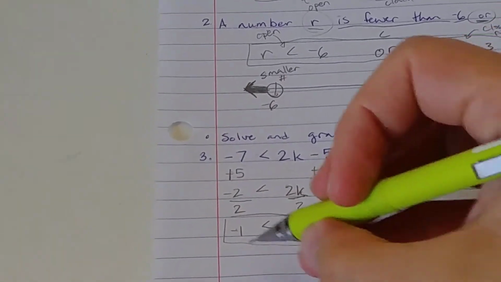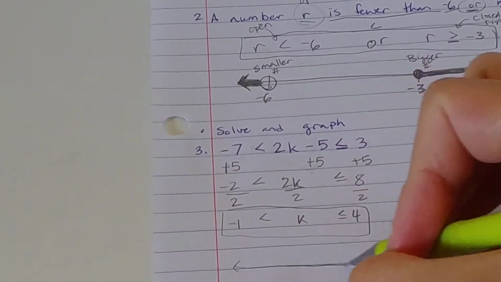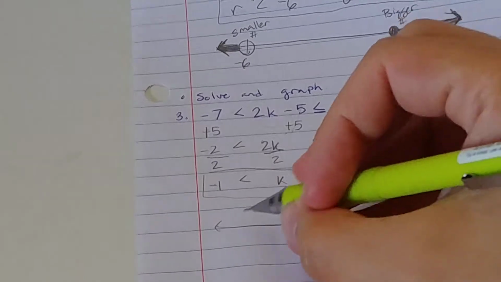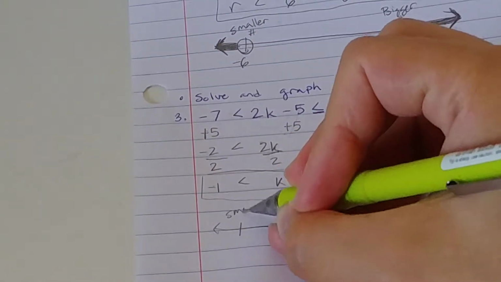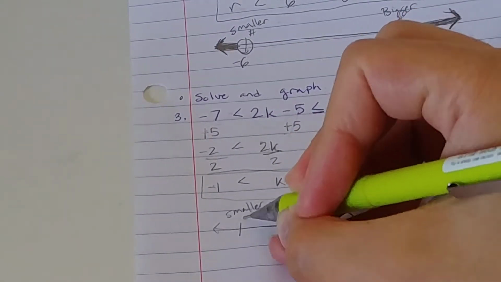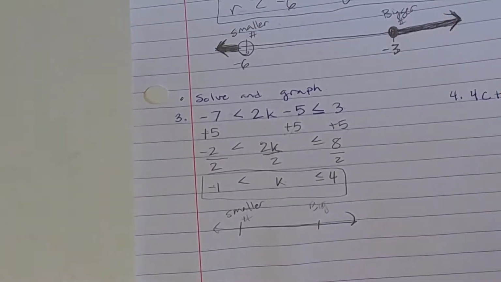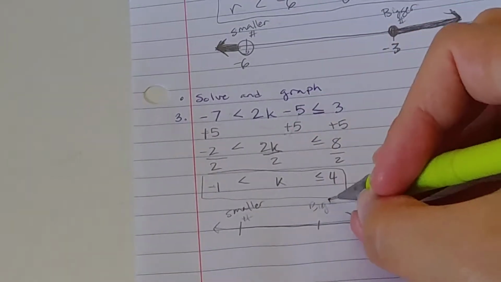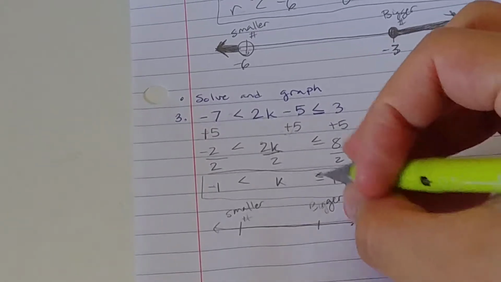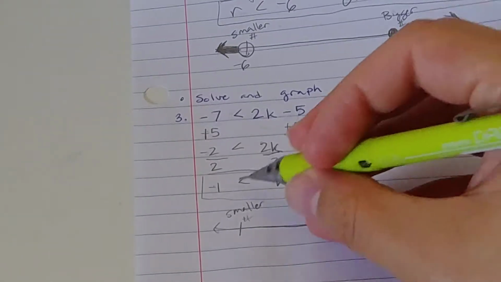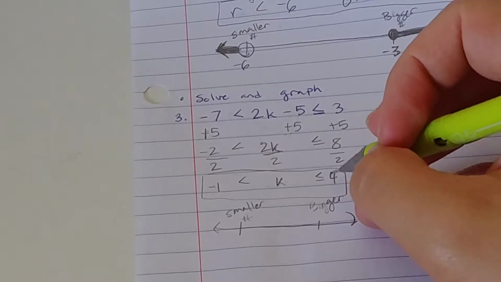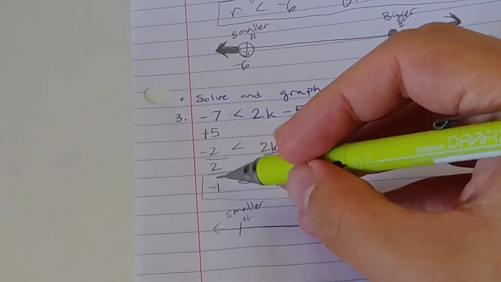Oh, and then we're going to graph it. Small number on the left, bigger number on the right. And just a note, if you have a negative coefficient and you end up having to change the inequalities, the bigger number is going to end up on the left side.